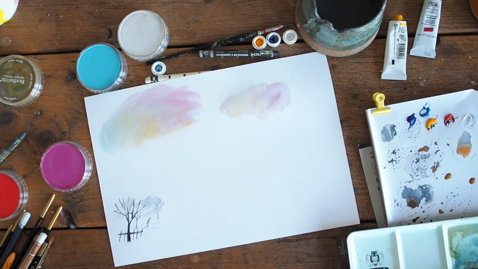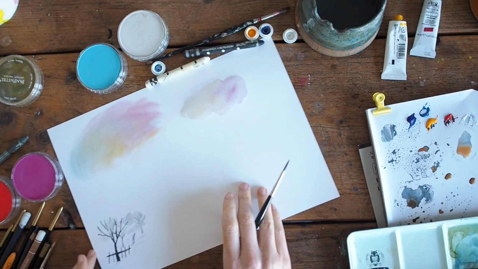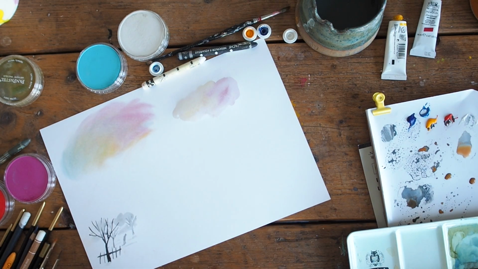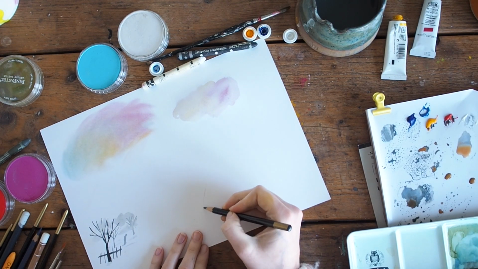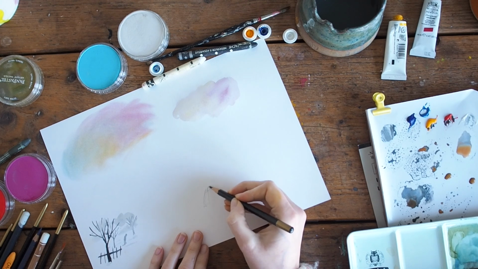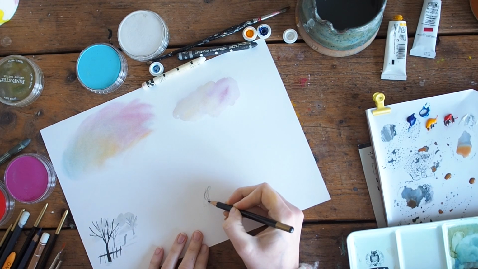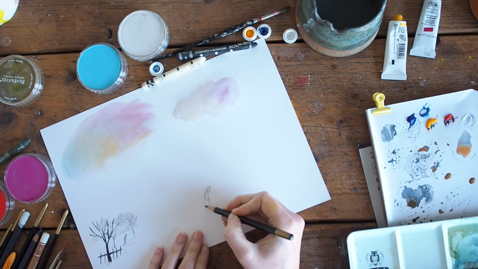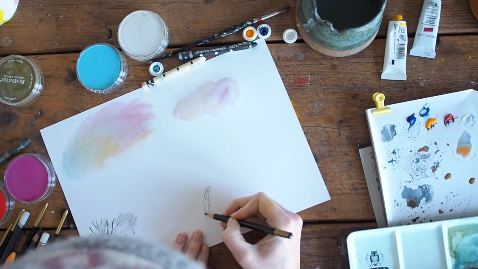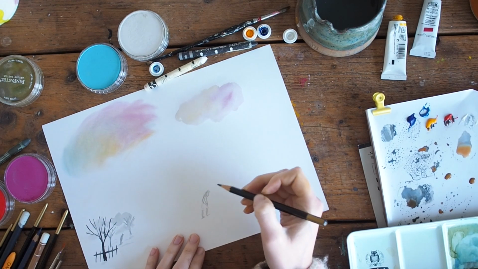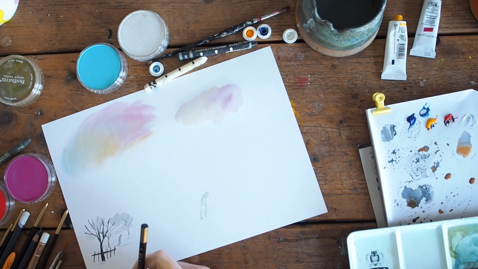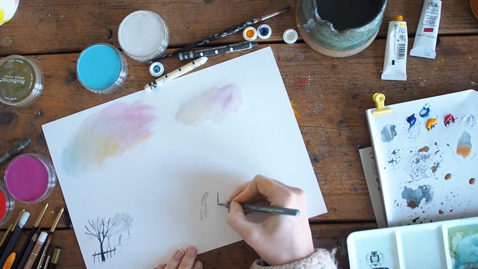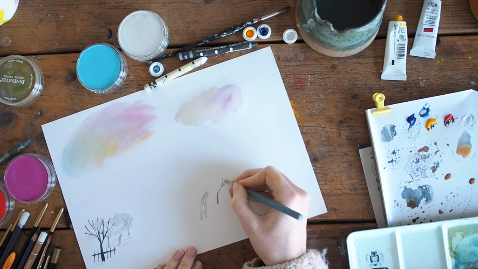And I'm just wondering if I could do that with pan pastels, if I layered pan pastels over the top of a drawing. Would that work? I don't know, I'm going to have a go. Person head bound. And maybe I'll do a tree in grey in the background.